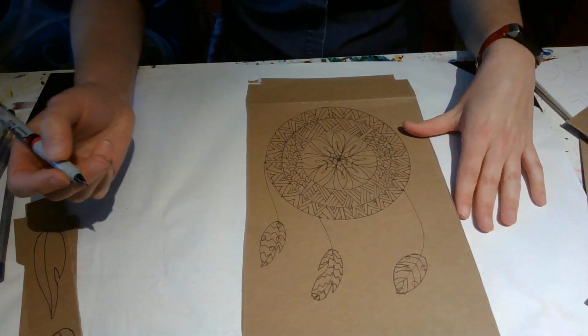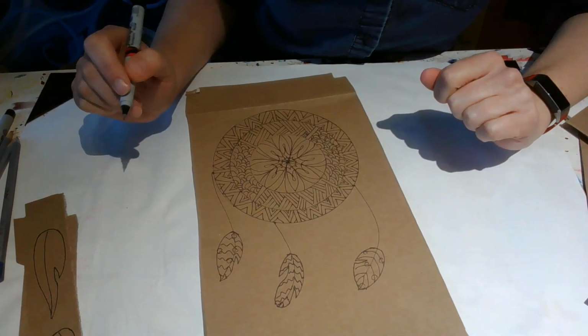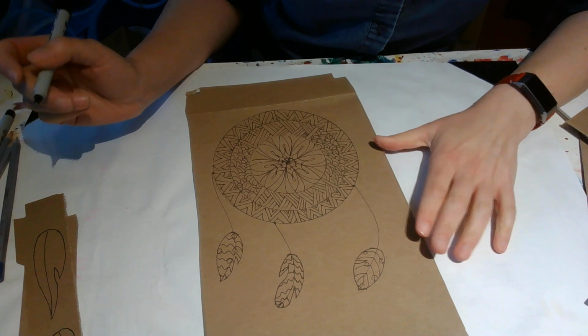Remember, this is your Zentangle Dreamcatcher. Make it your own, make it unique, have fun with it. Now there are two things I'm going to do before I switch over to anything else.